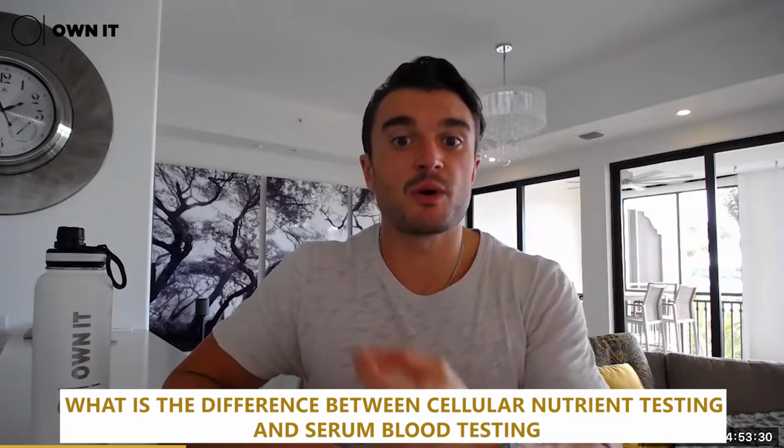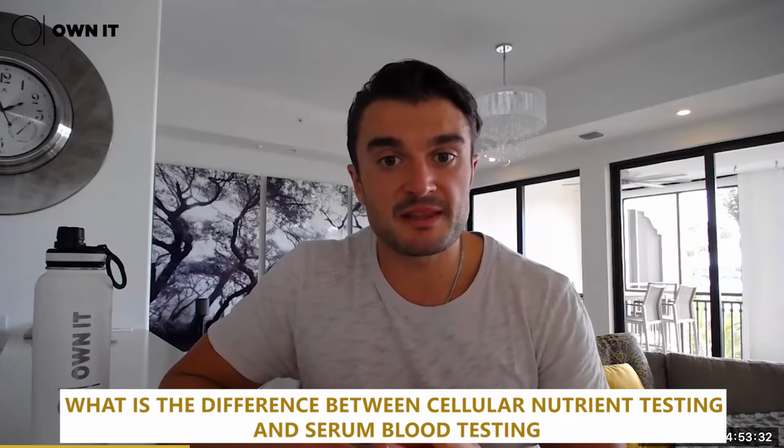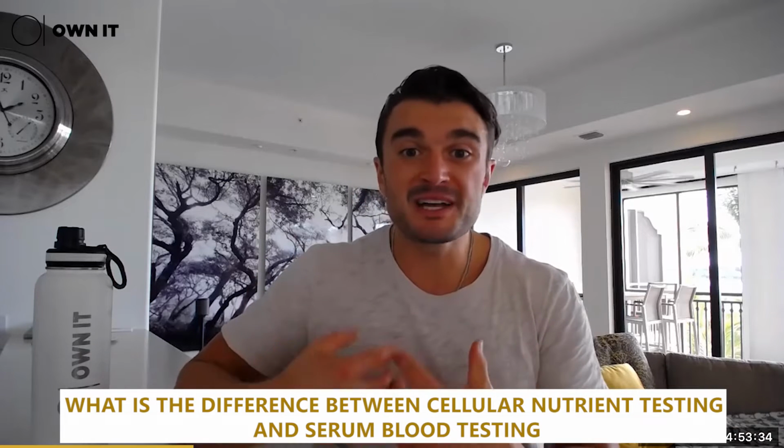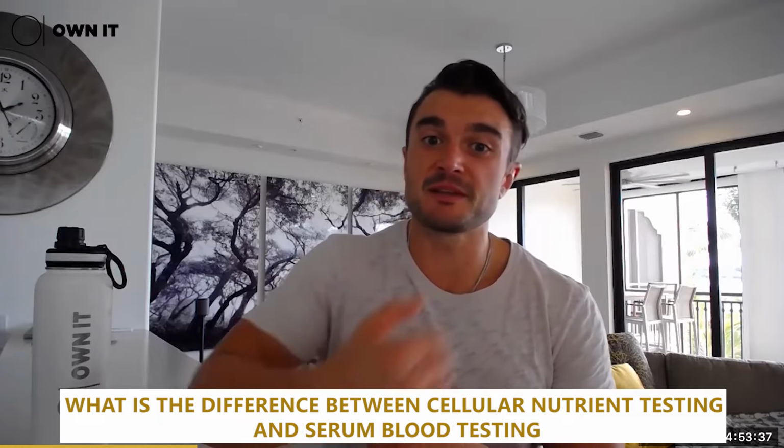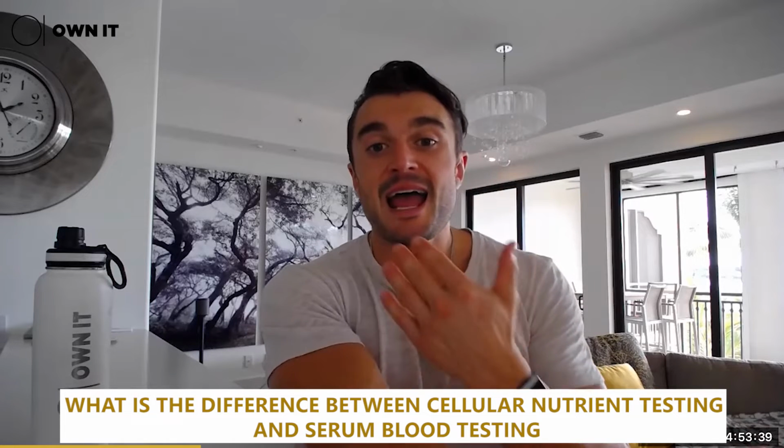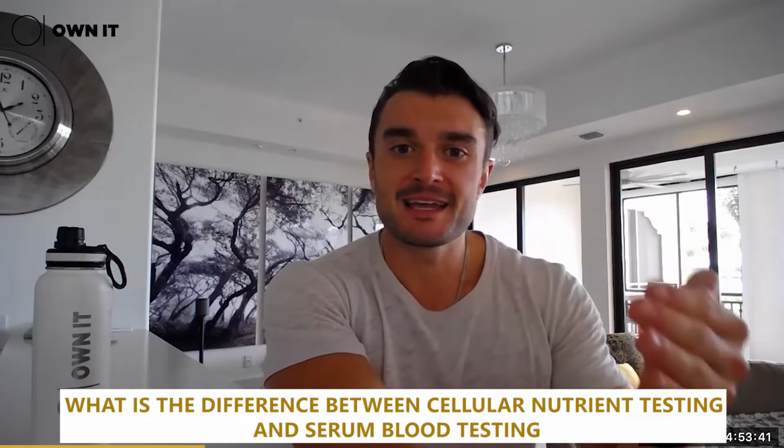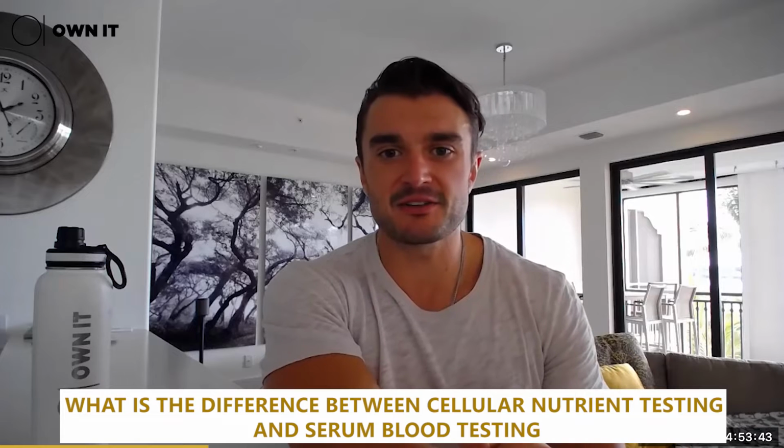Thus, the cell is deficient in vitamin B, and thus the expression through the rest of the body is going to be that of fatigue, that of low immunity, because our body is not utilizing the vitamin B the way it should through the cellular level. And dysfunction ultimately originates at that cellular level.